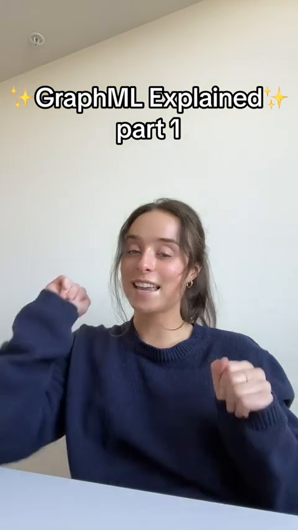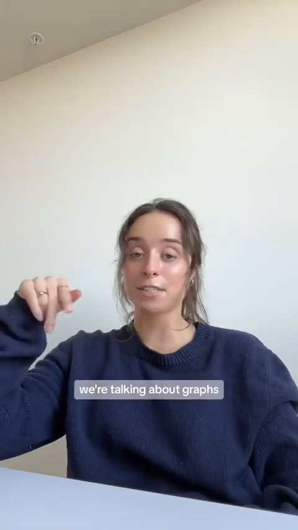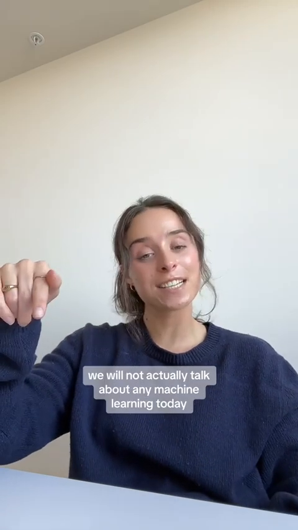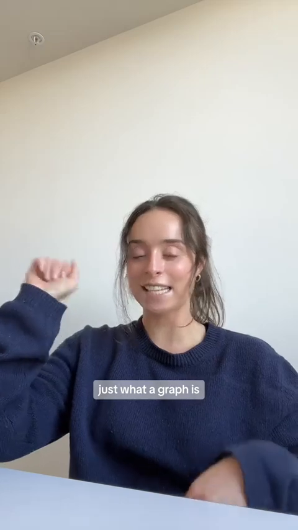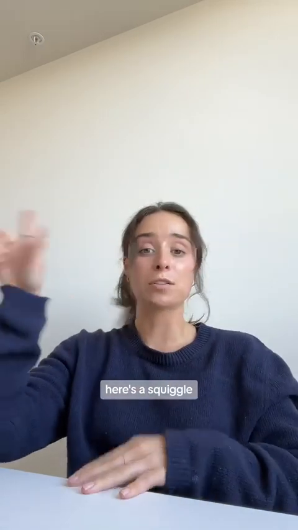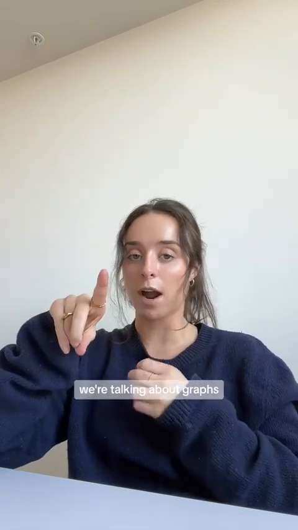Let's talk about data science. Today we're talking about graphs for machine learning. This is only part one. We will not actually talk about any machine learning today, just what a graph is. And it's not a graph like you think of, like here's a line, here's a squiggle, here's a bar chart. No, that's a chart. We're talking about graphs.